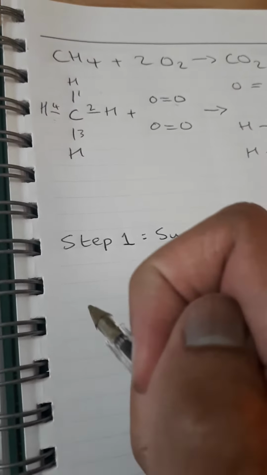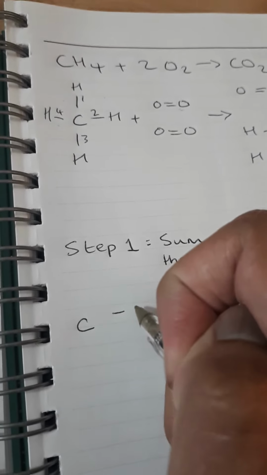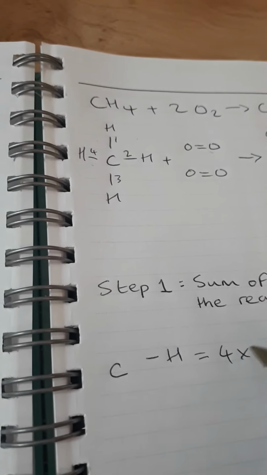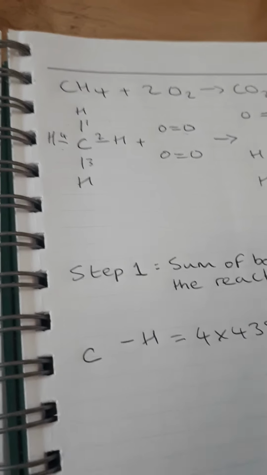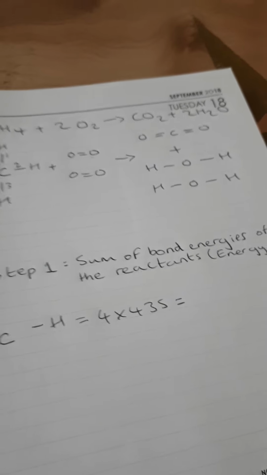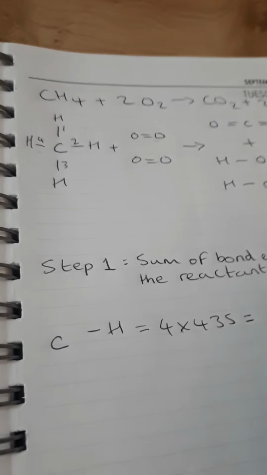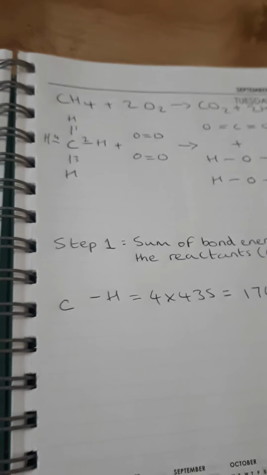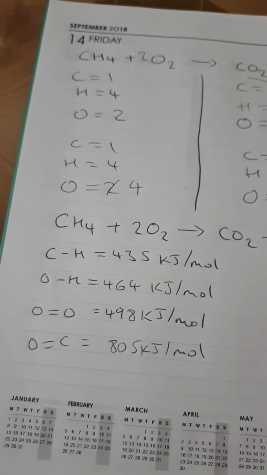So I'm going to just write here C-H, apologies for that. C-H is 4 times 435, which is 1,740 kilojoules per mole. Okay, and our next one is O double bond O, which is 498 kilojoules per mole.